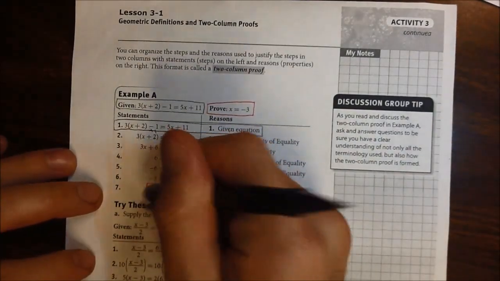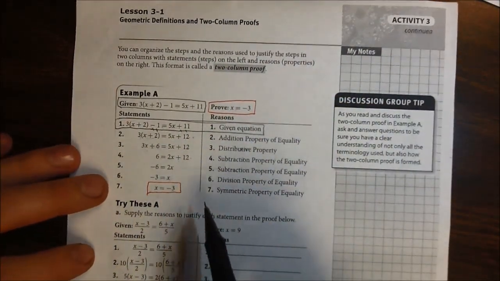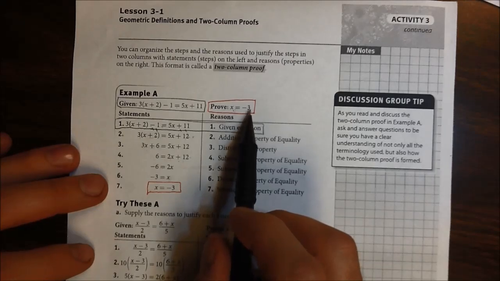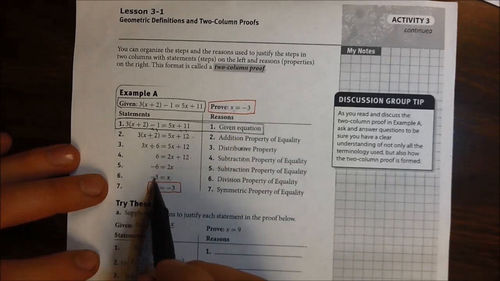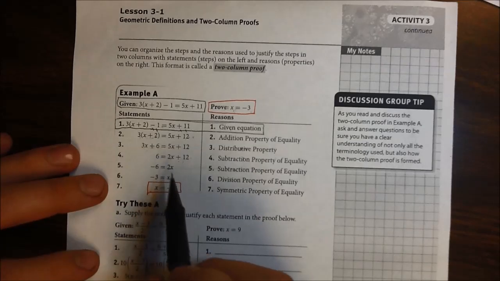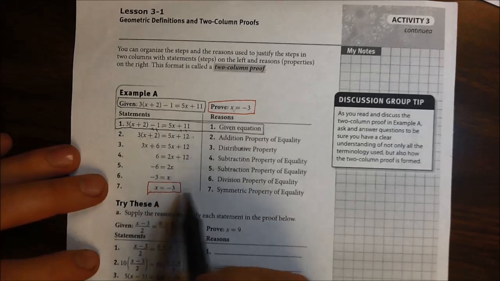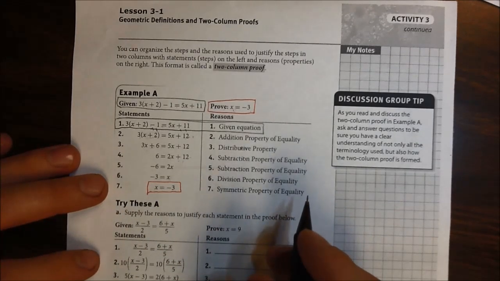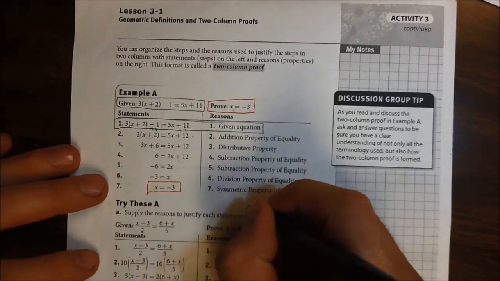After that, they just flip-flopped it, because notice it says that the proof statement is x is equal to negative 3. Well, statement 6 is not what the proof statement says. It's similar, but it is not what the proof statement says. So they then had to switch and say that x is equal to negative 3. You're allowed to flip-flop that because of the symmetric property of equality. And you're done.